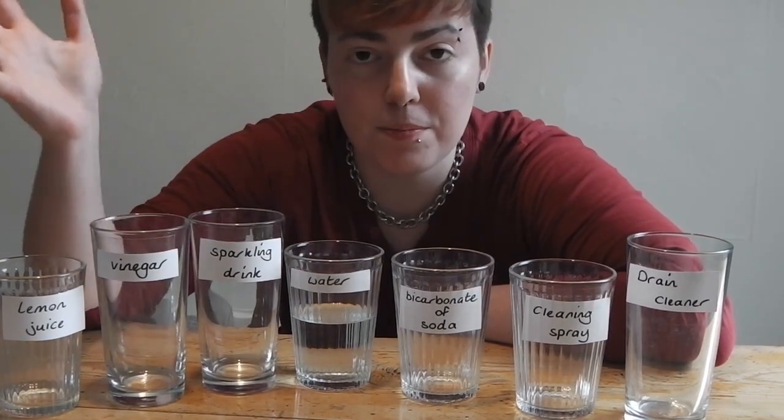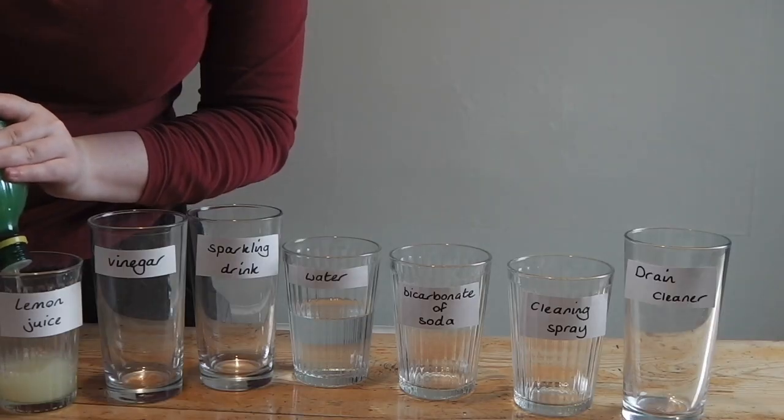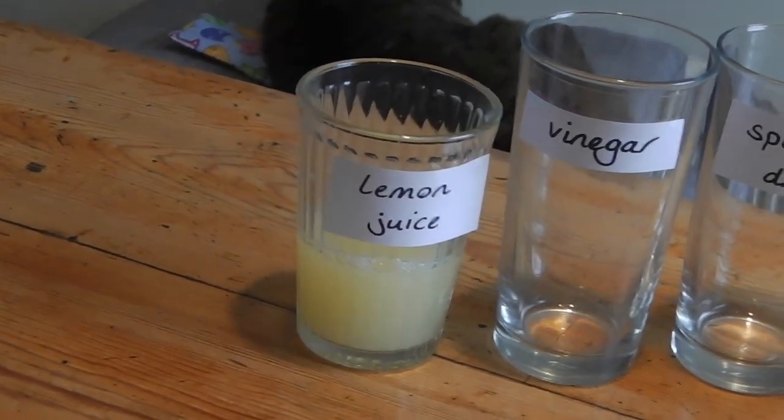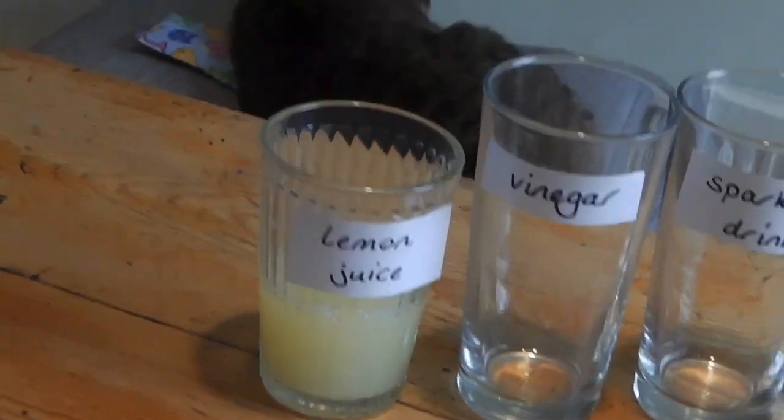So let's pop everything in our jars. Glasses. So unfortunately with the lemon juice, because it's not colourless, it might be a bit difficult to see exactly what's going on with the pH, but we'll give it a go anyway.